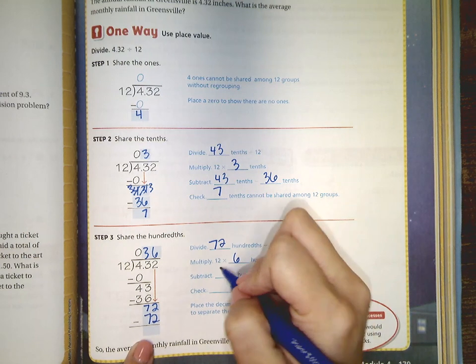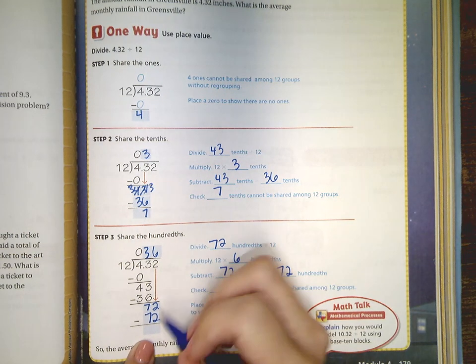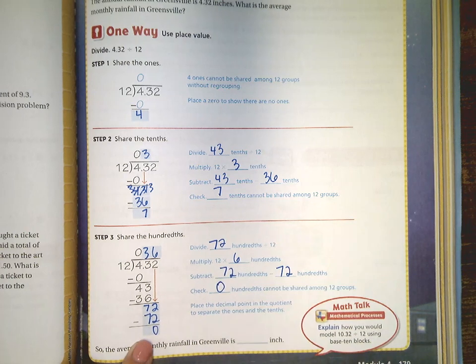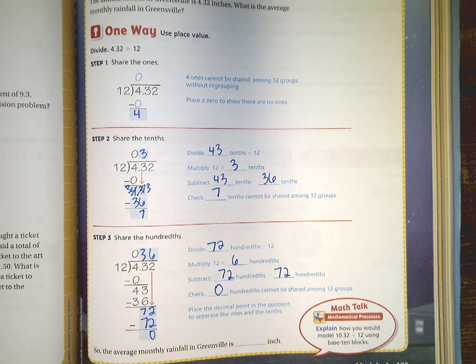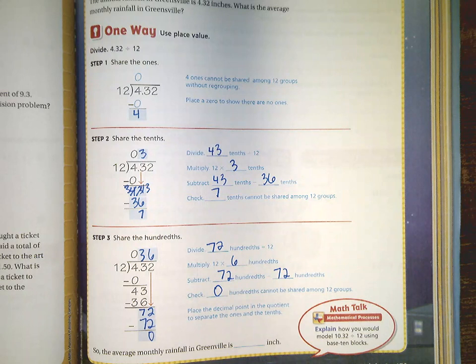So then I'm subtracting 72 minus 72 to get what? 0. And I can't divide that equally among 12 groups because I'm done. I've run out of numbers in my dividend. And I ended with 0 as my remainder. So I don't have to add any extra zeros at the end like we did yesterday, right? So, do I just leave it as 36?